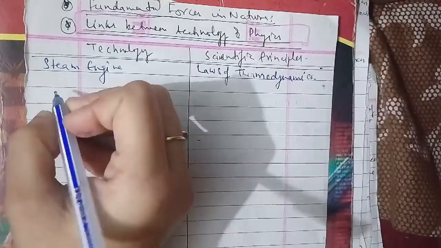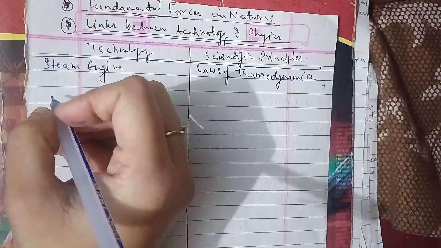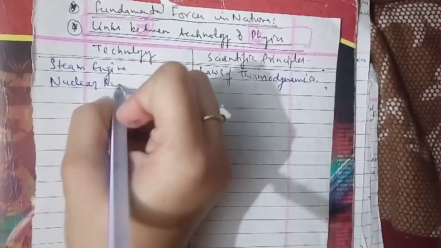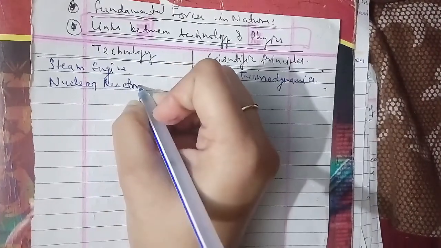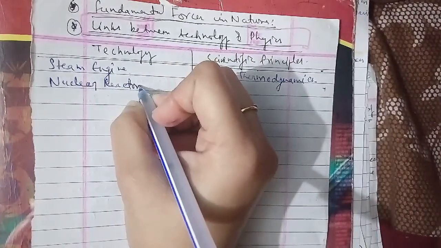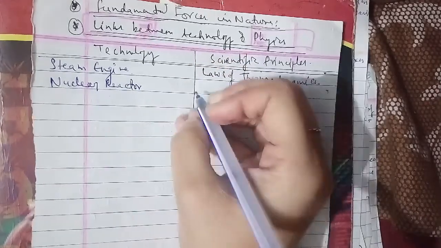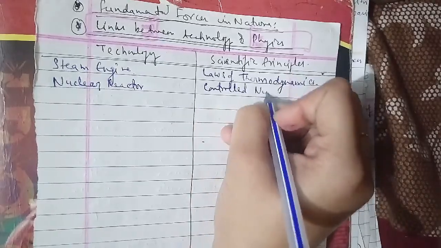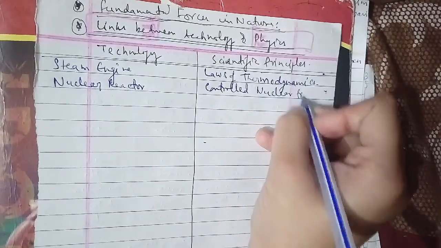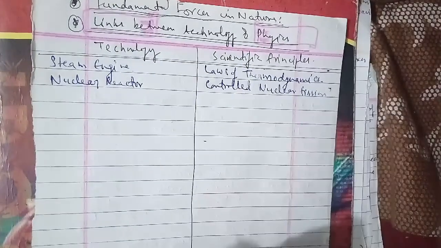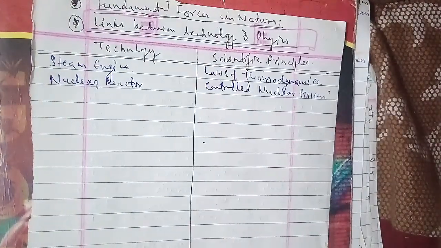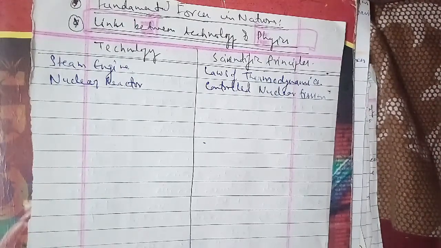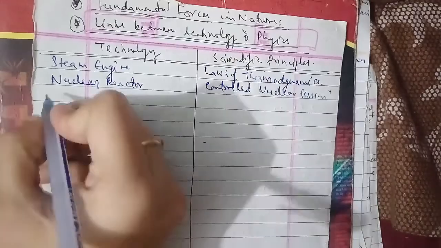Radio and television, and the scientific principles here are the generation, propagation, and detection of electromagnetic waves. Now we talk about another one, which is computers.